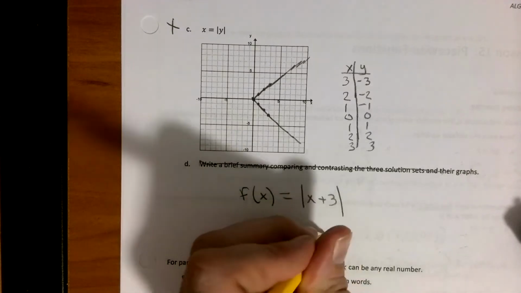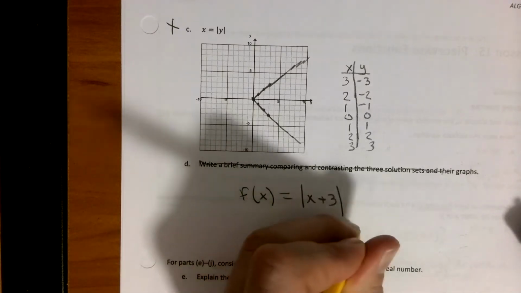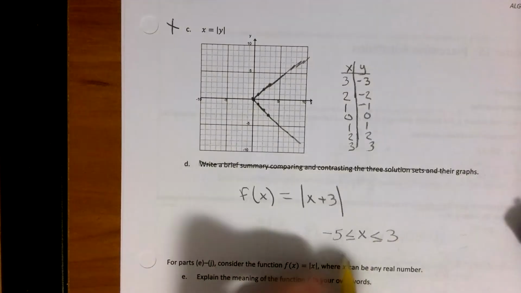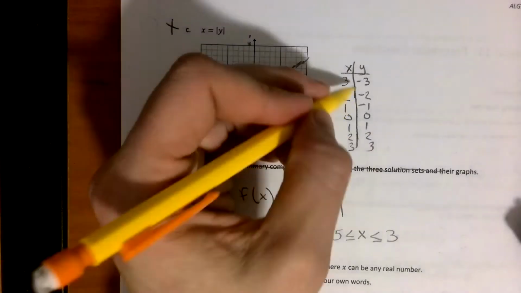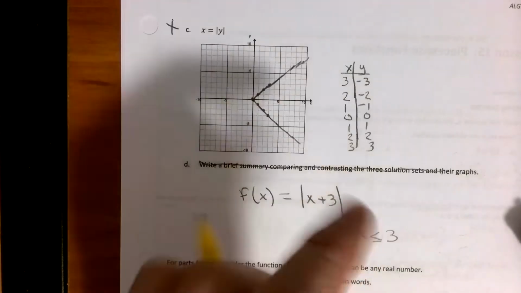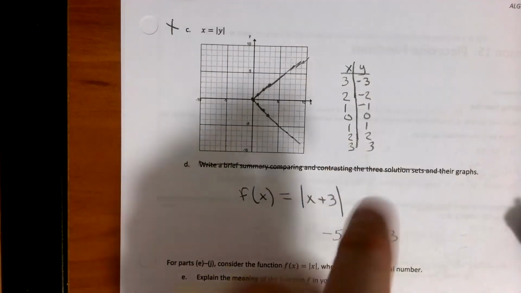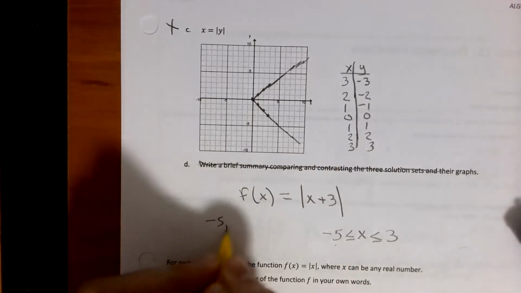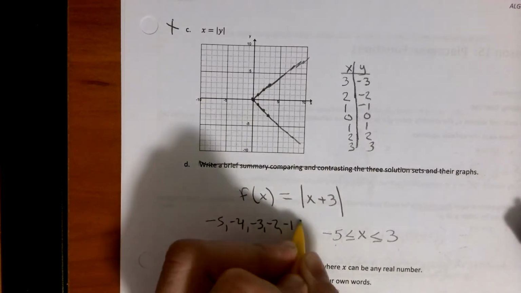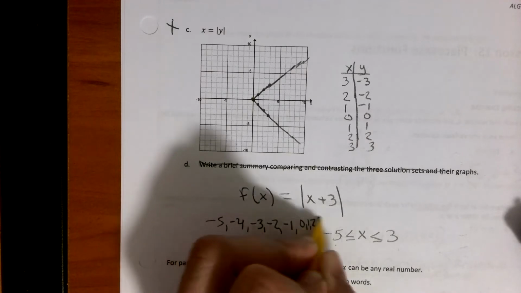And then it says -5 is less than or equal to x, which is less than or equal to 3. And that means you're only putting x values or looking at your calculator in that table from -5, -4, -3, -2, -1, 0, 1, 2, and 3.